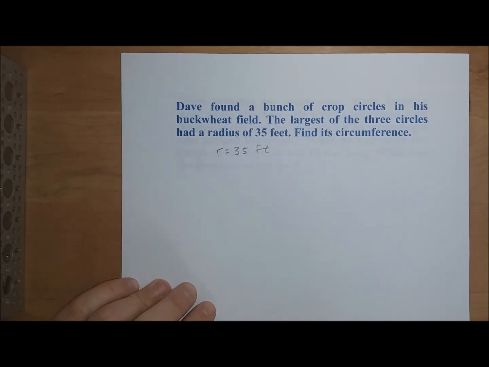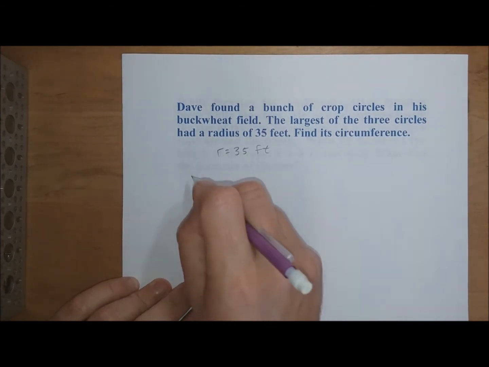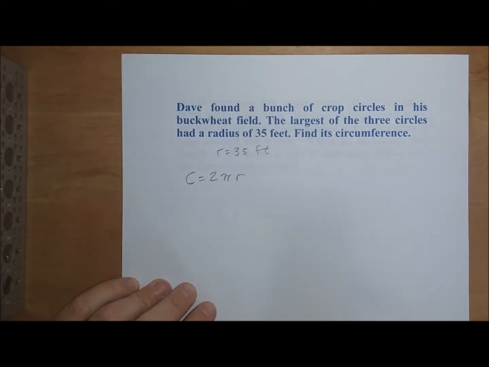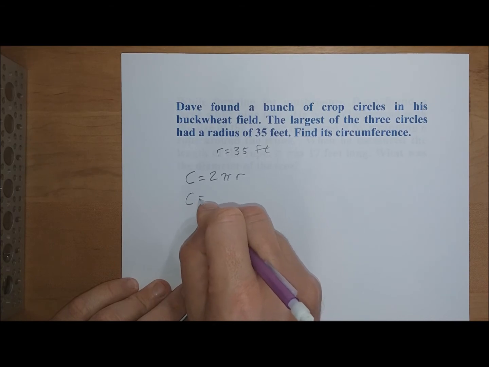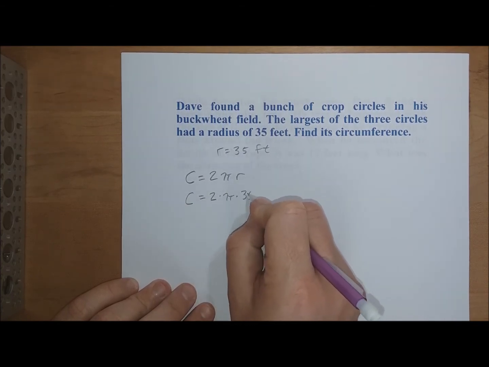Now we had 2 formulas there for circumference. One of them involved the radius. That would probably be the easiest one to use. Circumference equals 2 pi r. So I'm just going to plug in what I know. Circumference equals 2 times pi times 35.